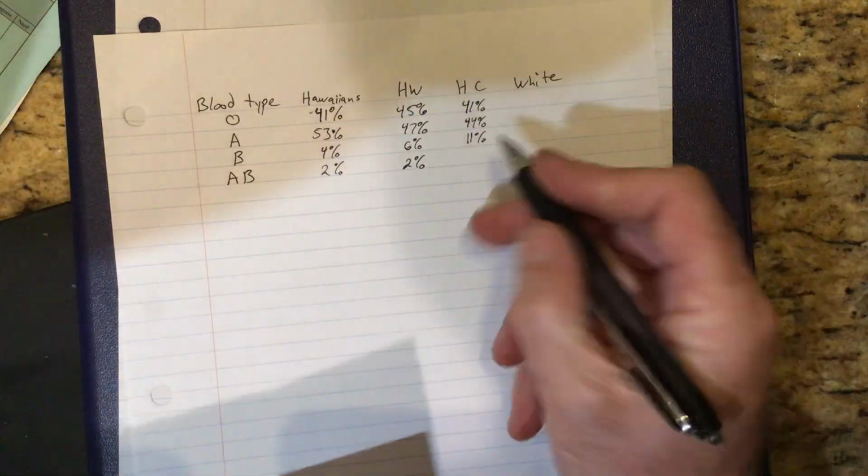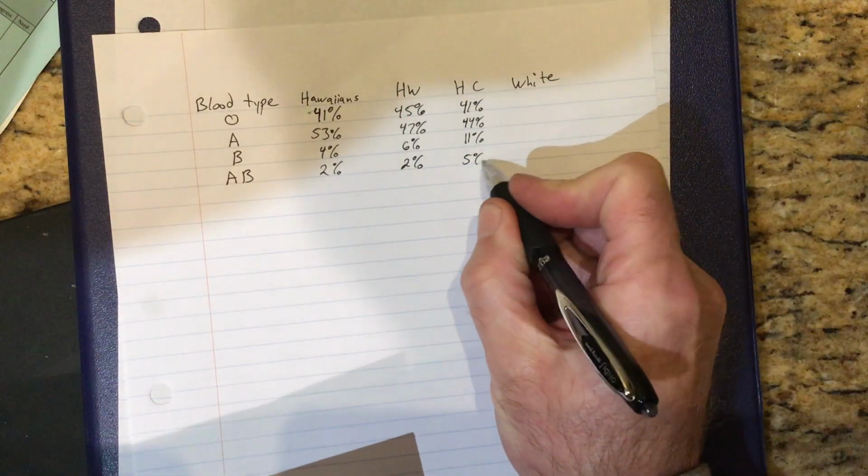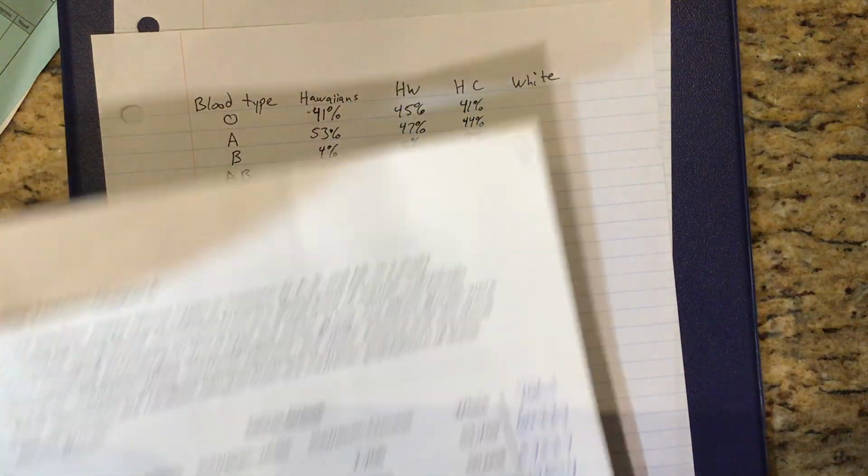And about 5% AB, also quite a bit higher, more than double.